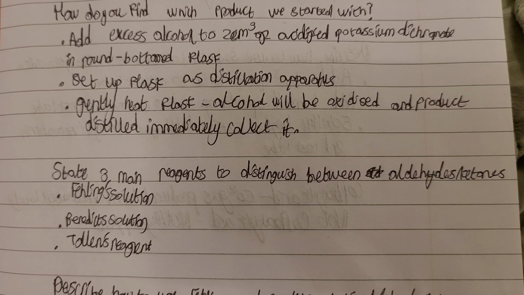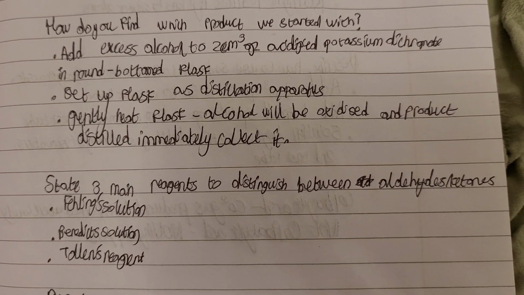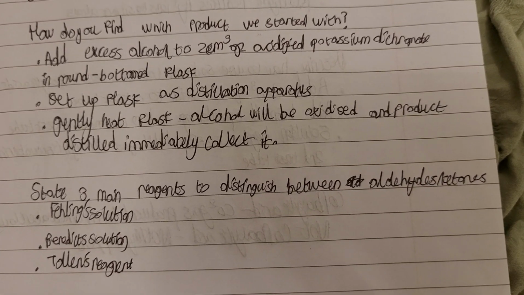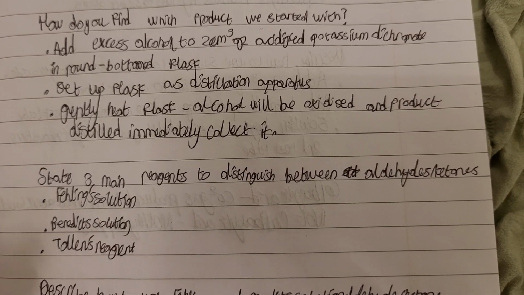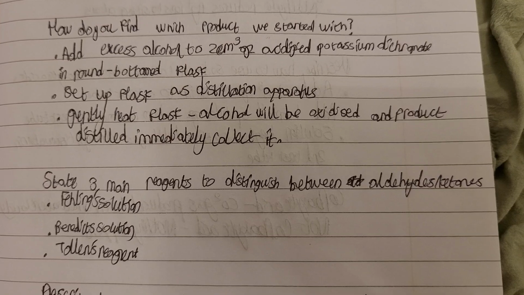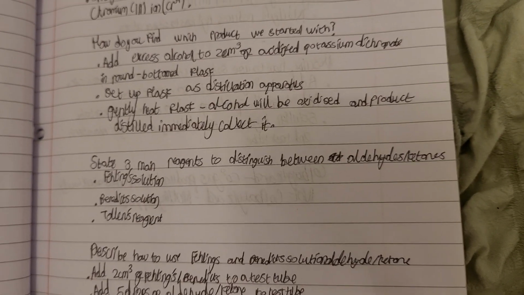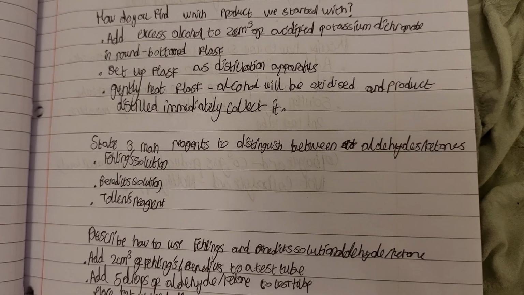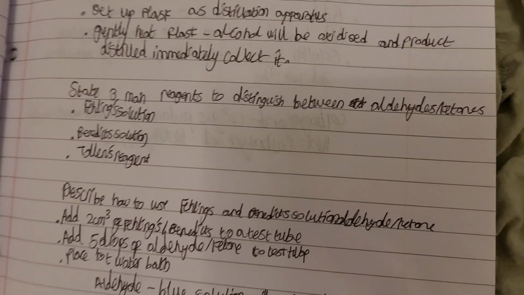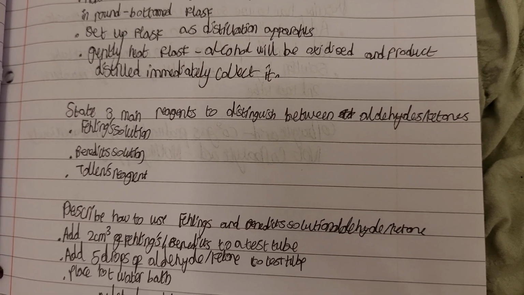Set up the flask as distillation apparatus, which I will go through, along with drawings of the apparatus, in a separate video. Then gently heat the flask. The alcohol will be oxidized and the product distilled immediately, and therefore we can collect the product.